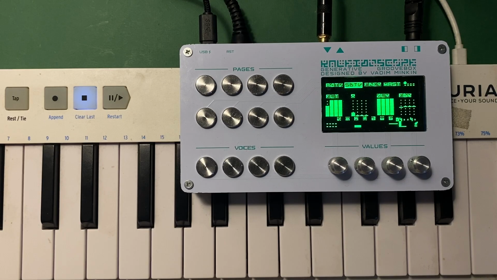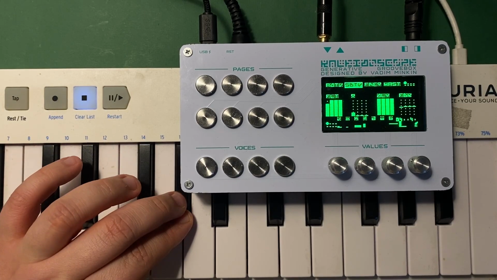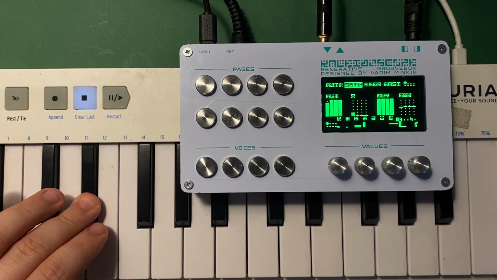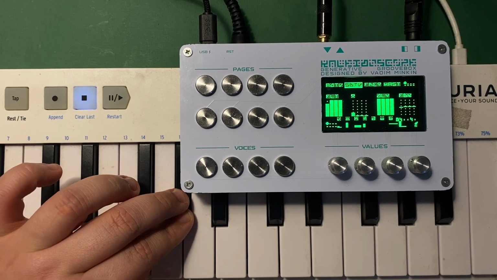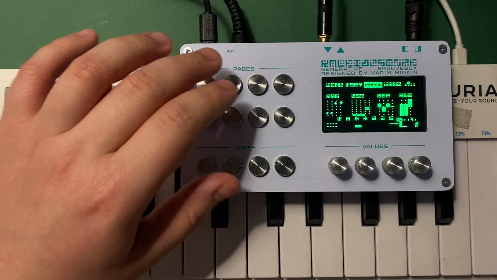Now I will show a sound in which only one parameter is modulated, the filter frequency, but it's modulated by 4 modulation sources at once. Now I will show how its modulation is arranged.